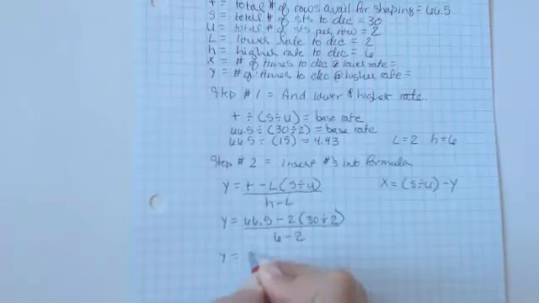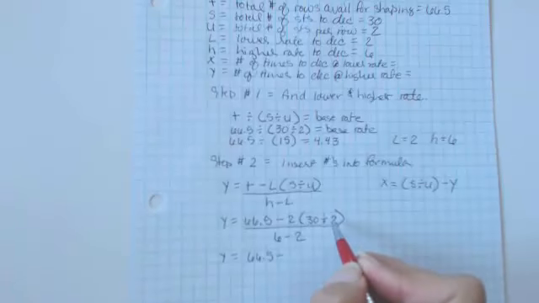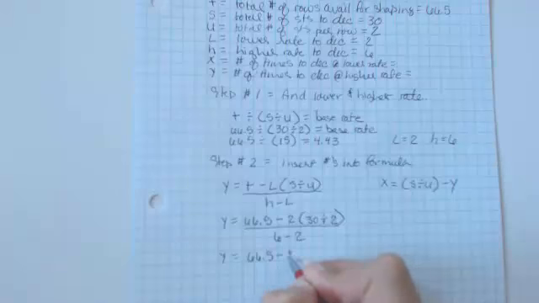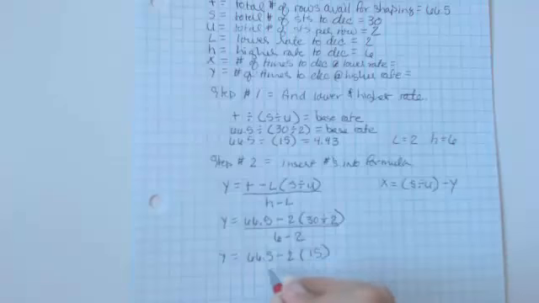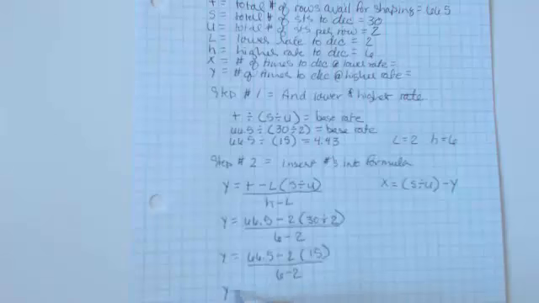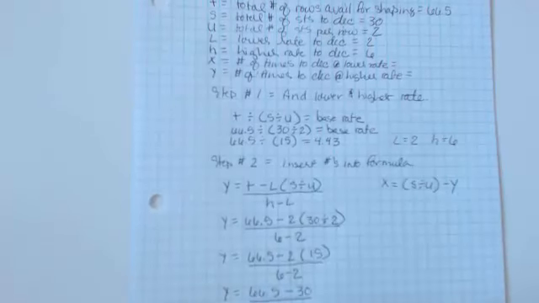Y equals 66.5 minus, first we're going to do whatever's in the parentheses. So it's going to be 2 times 30 divided by 2, which is 15, over 6 minus 2. 66.5 minus, okay, 2 times 15 is 30, and 6 minus 2 is 4.